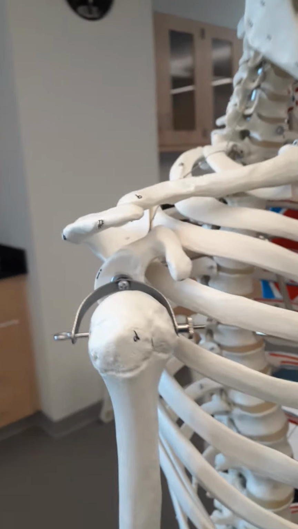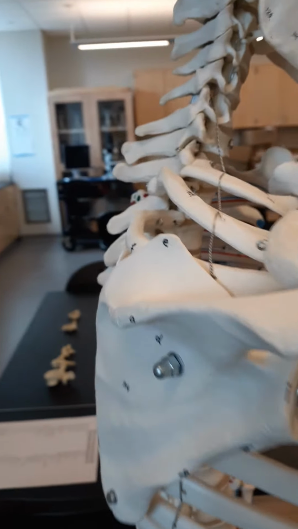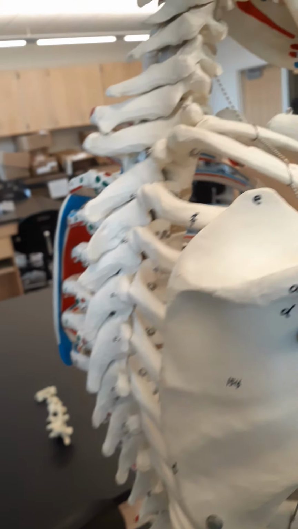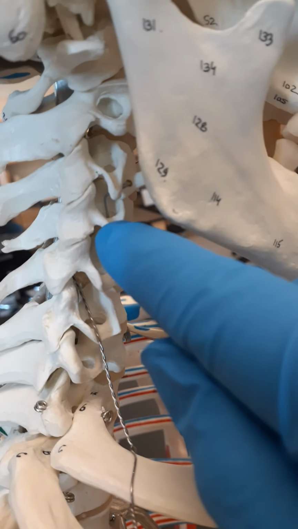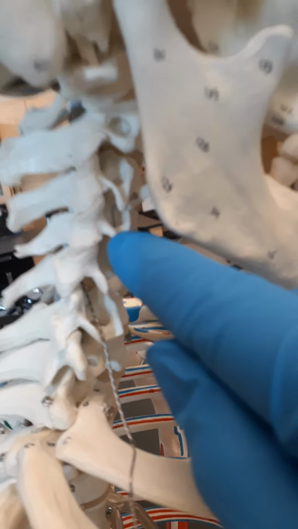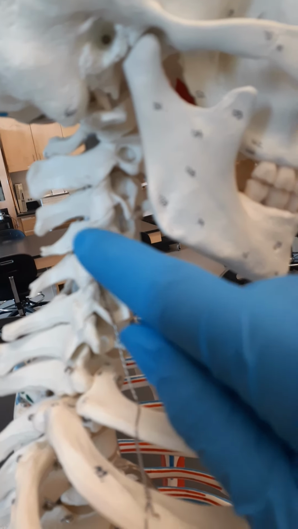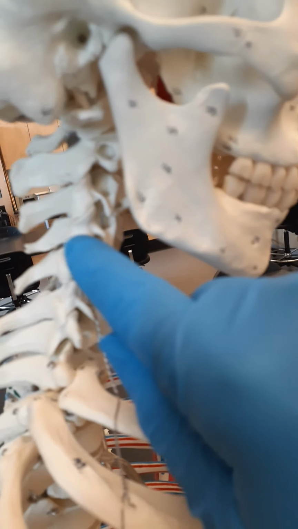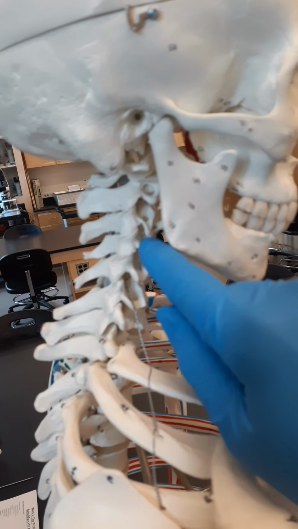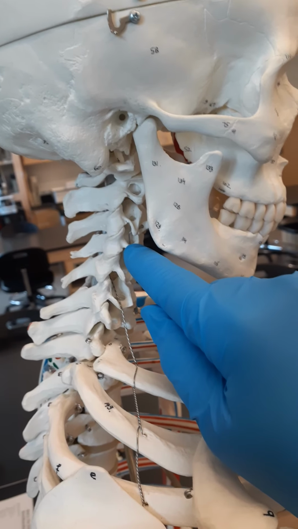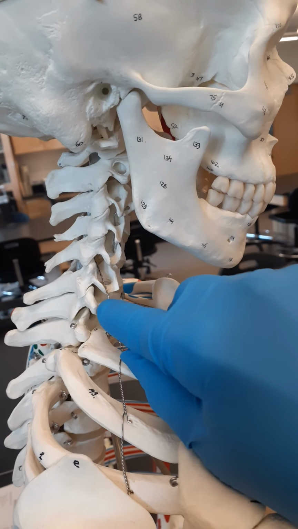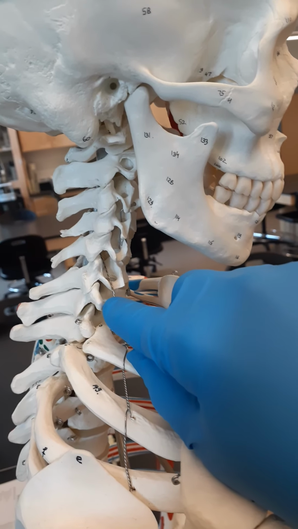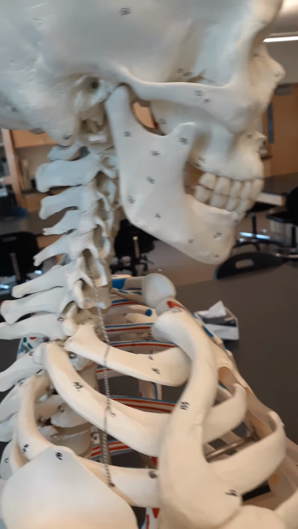What we can also see when the spine is articulated is that there are little holes in between the vertebrae, and this would be anywhere. All right, so here is spinous process, the body, and this right here is a hole through which the spinal nerves are going to exit the spinal cord and come out to the rest of the body.